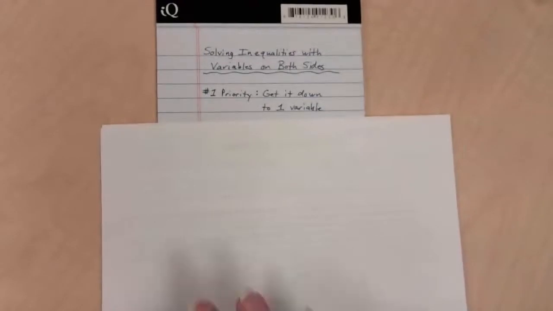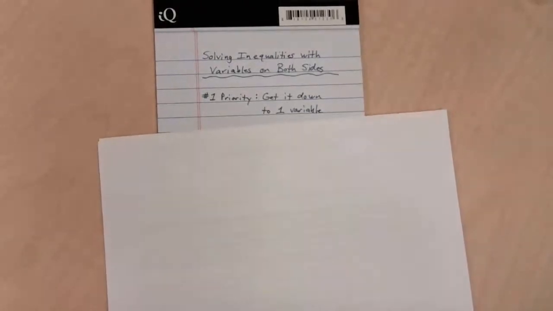Today's topic is solving inequalities with variables on both sides. Both sides can be a bit difficult, kind of like my camera focusing. Our number one priority, in order to get this looking like something regular, is to get this down to one variable. If I've got variables on both sides, I really don't want to leave it like that. I can't get the variable by itself until I only have one variable.